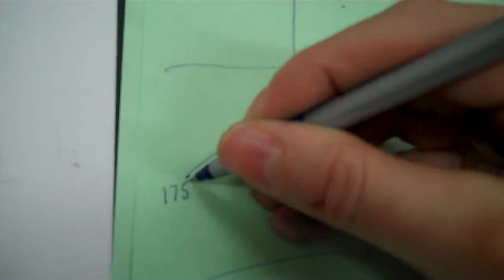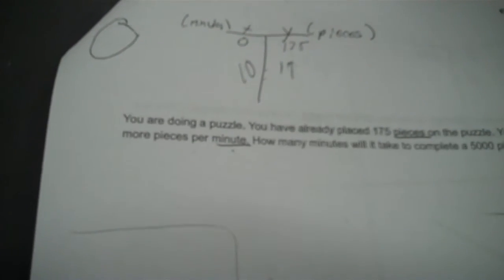Okay, now up here, I am going to make the line. You're correct in that, but the beginning amount's 175. So I go with the 175 at the beginning. And then what you do with the 10, it says 10 more pieces per minute. Now, I know what you saw. You saw the 10 minutes and all that, so you thought 10 went in for minutes. But it's 10 more pieces per minute.